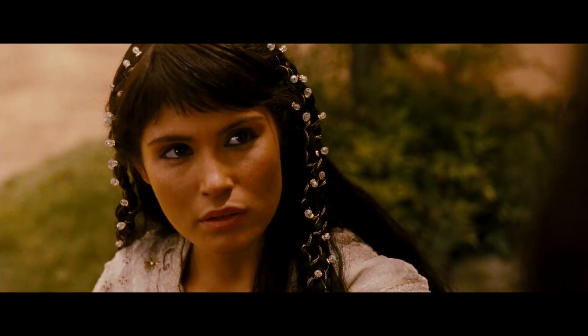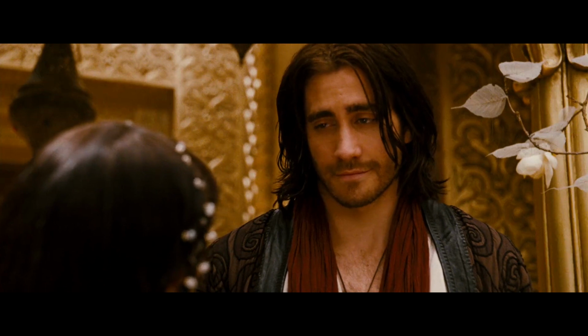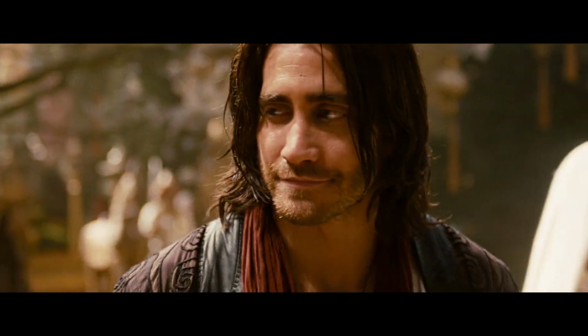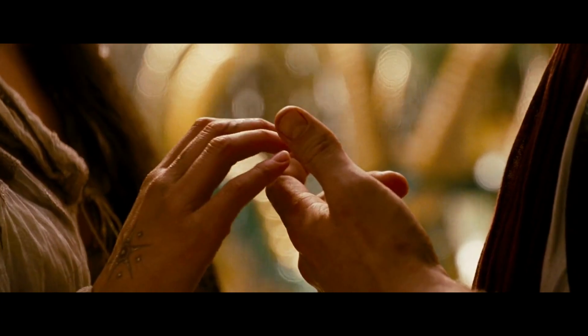The two of them are next shown talking to each other, with Tamina expressing her surprise about Dastan's sudden change in behavior and hinting that he may have discovered something, to which he replies that they are in control of their own destiny.